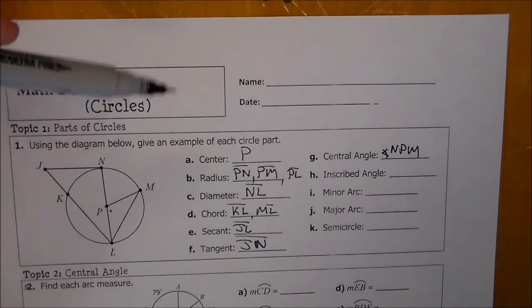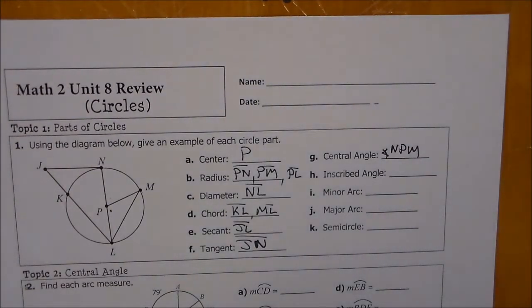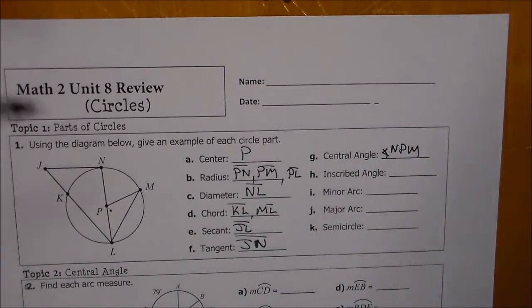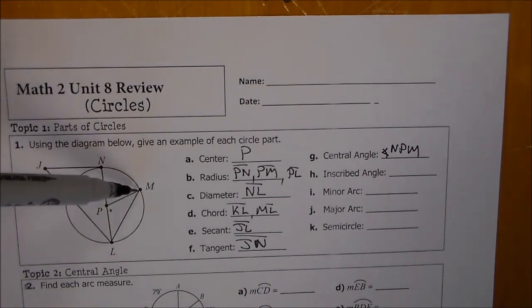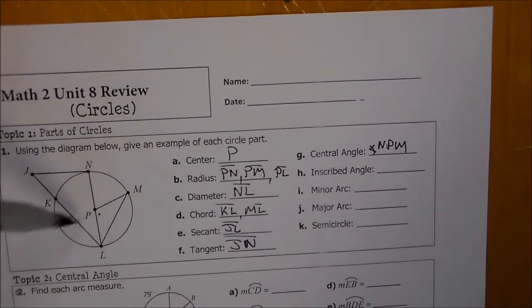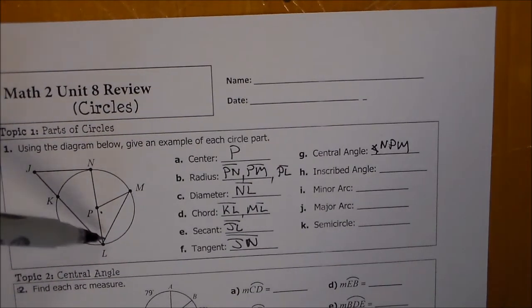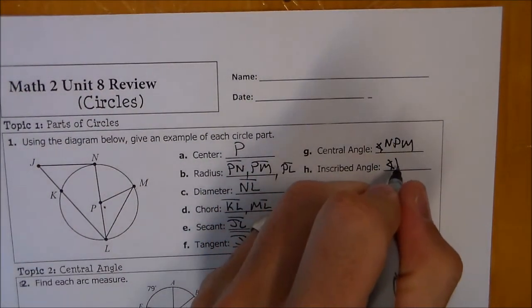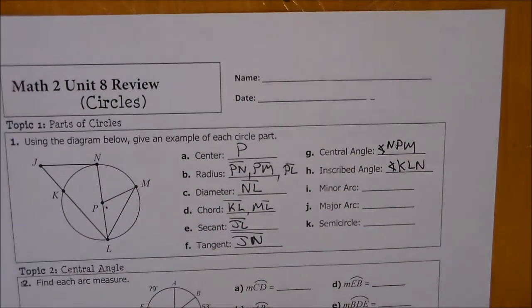which we said was point P. The inscribed angle is going to be an angle with the vertex on the circle that hits an arc. So M doesn't quite work because this doesn't extend over. So L does extend out. So KLN would be our inscribed angle.